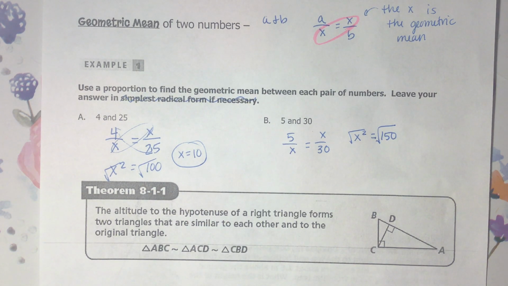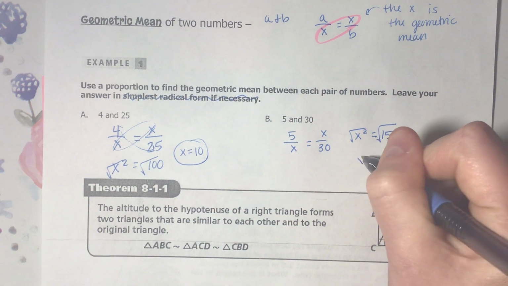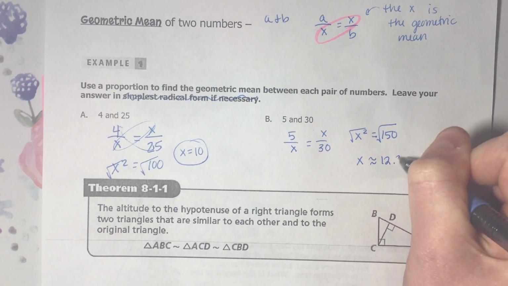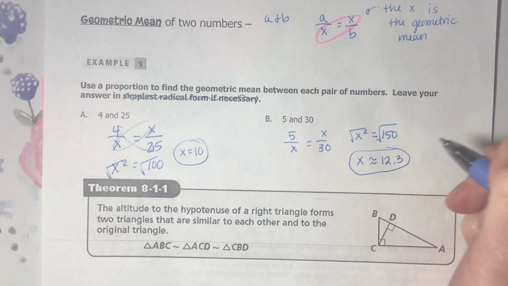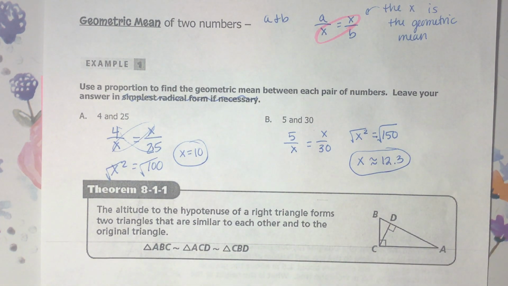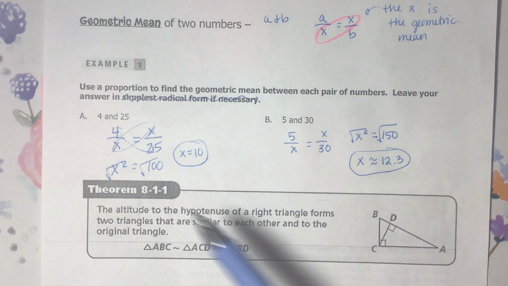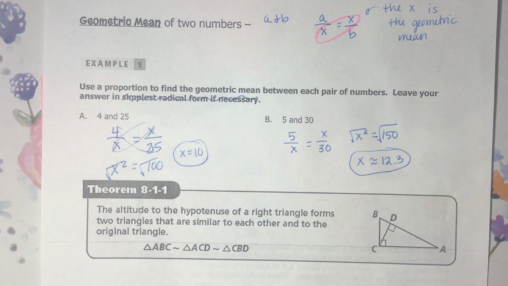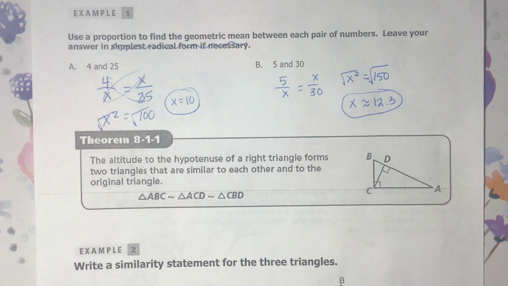And when we do that, we get approximately 12.3. So these were just some quick examples, and that's as complex as geometric mean is going to get for this class. Next, we have something about right triangles.